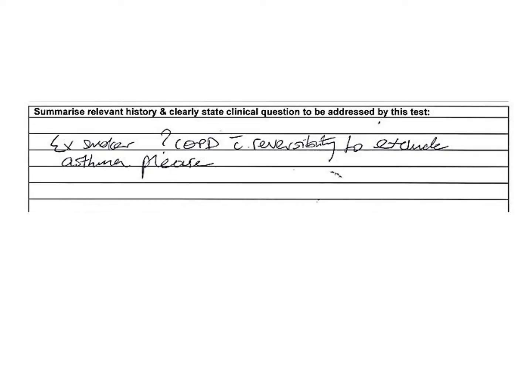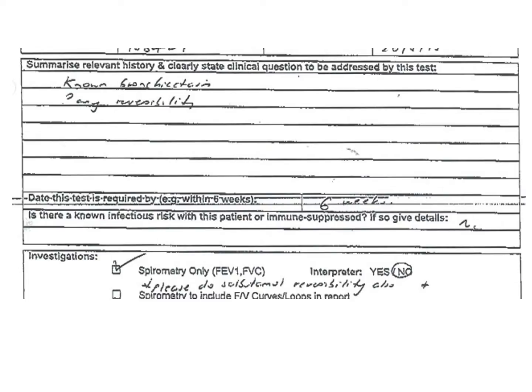And I'm sure you're very familiar with a version of this request. Just note the please there. Doctors are always very polite when they ask for tests from the lung function lab. In this next one, here someone thinks it's useful to know what happens to their bronchiectatic patient's spirometry after a dose of salbutamol.